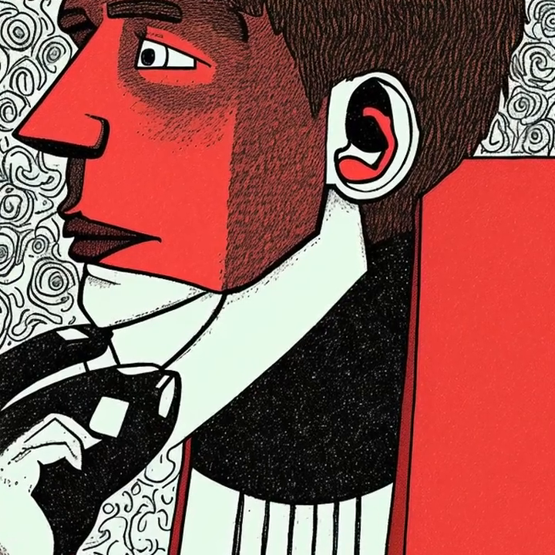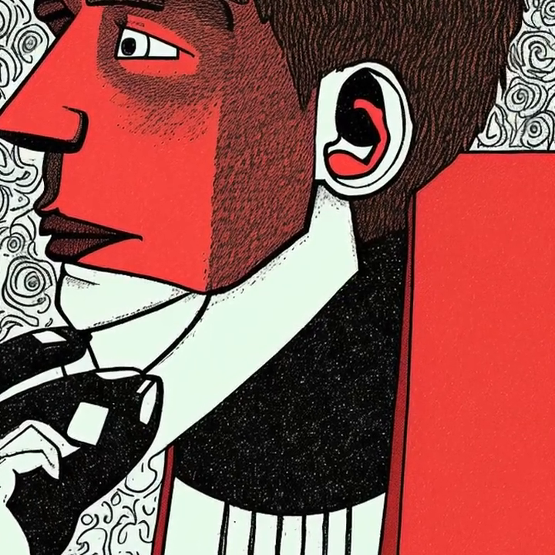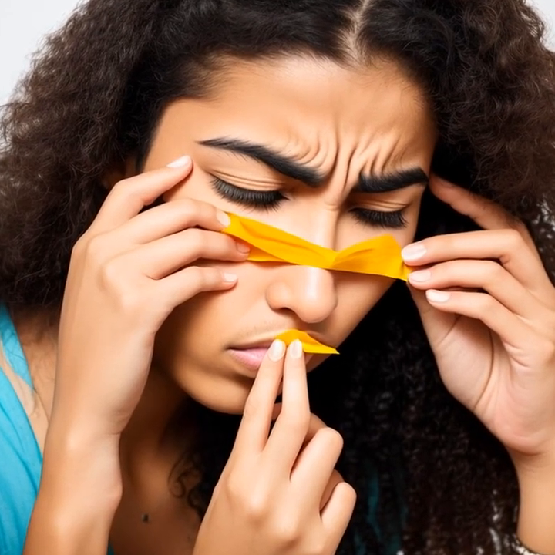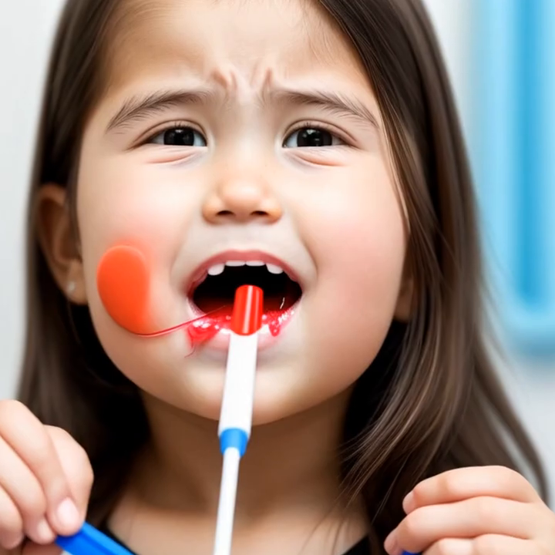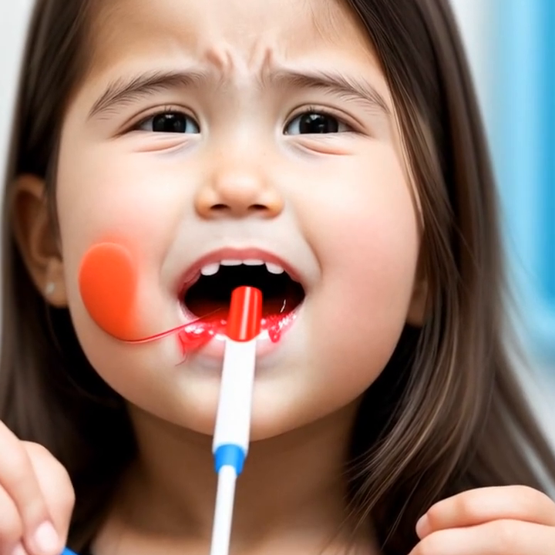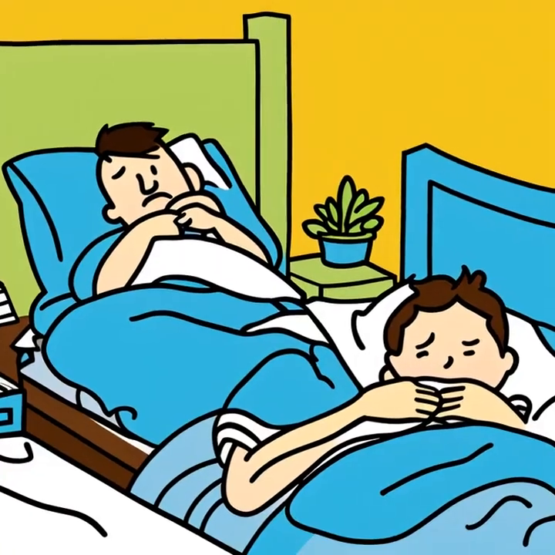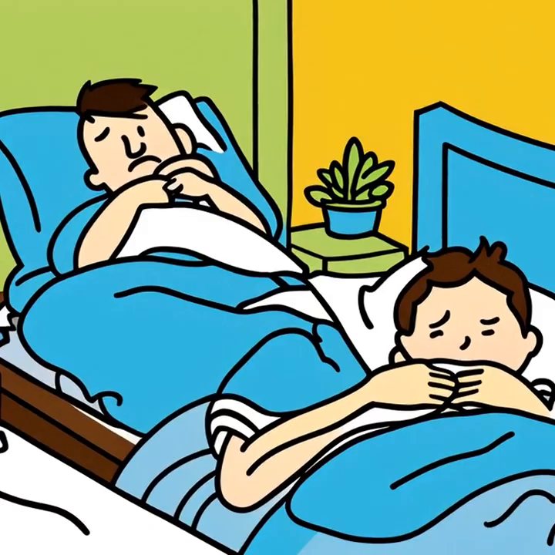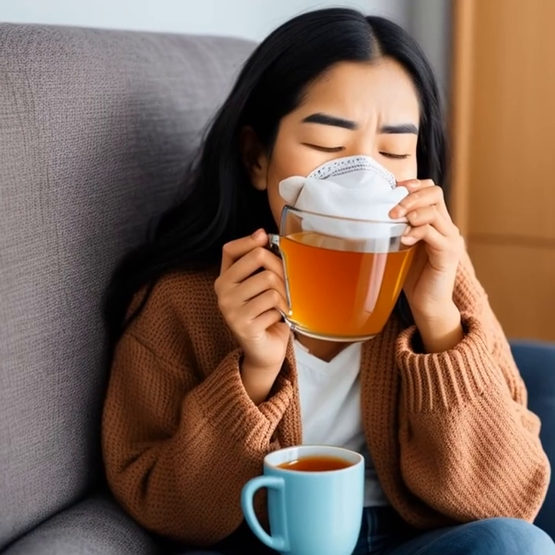In addition to nasal congestion, you may experience a thick, discolored nasal discharge. This discharge can be yellow, green, or even brownish, and it's a result of your body trying to fight off the infection. Sometimes this discharge can also drain down the back of your throat, causing a postnasal drip, which can lead to a sore throat or cough.